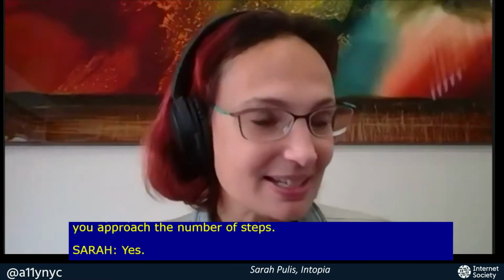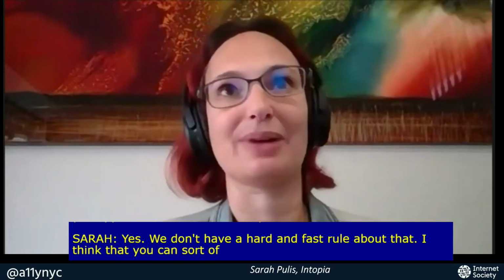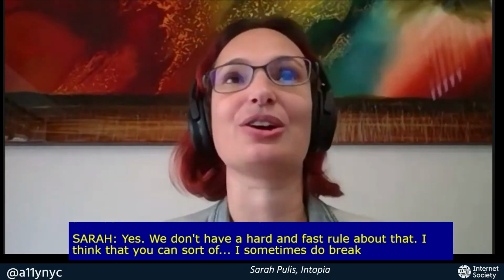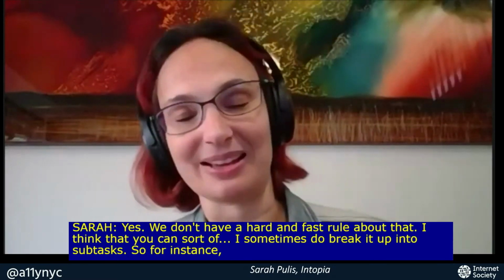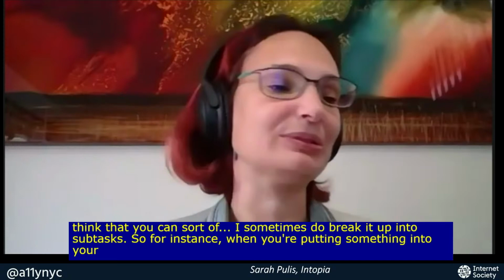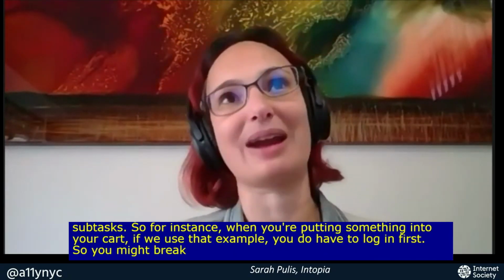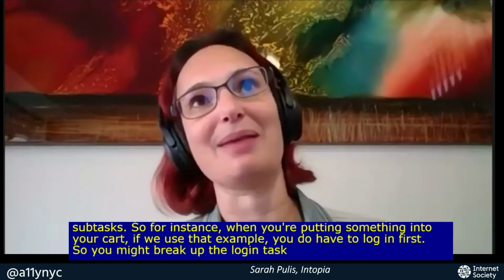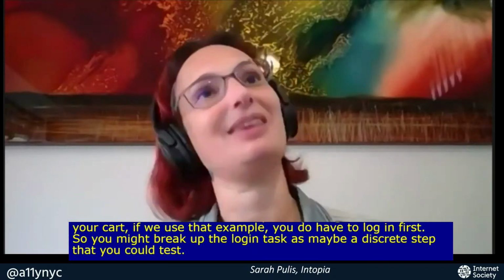Yes, we don't have a hard and fast rule about that. I sometimes do break it up into subtasks. For instance, when you're putting something into your cart, if we use that example, you do have to log in first. So you might break up the login task as a discrete step that you could test within the context.